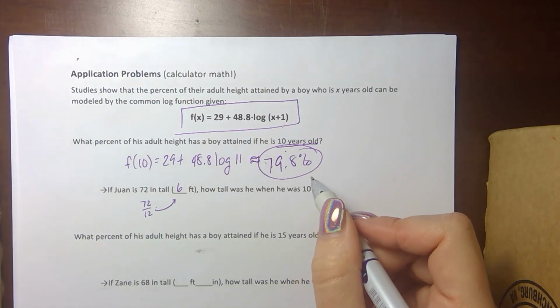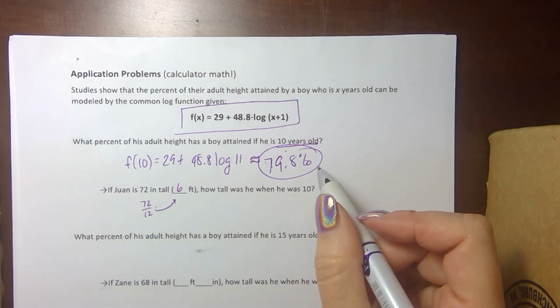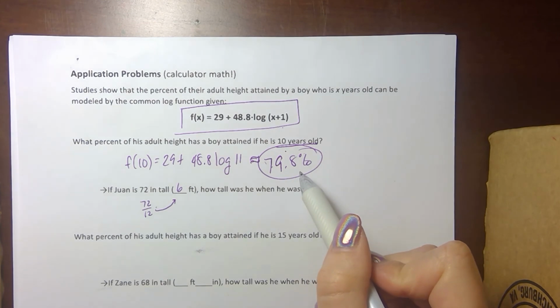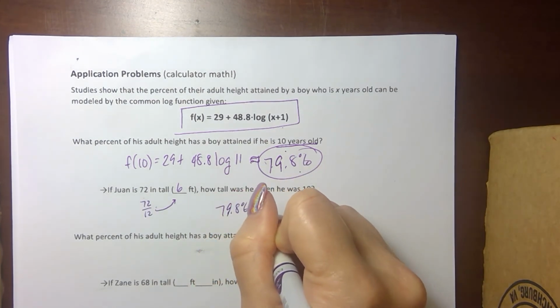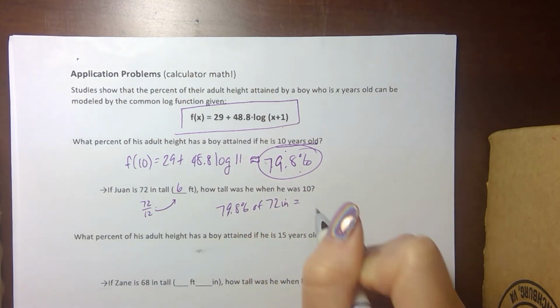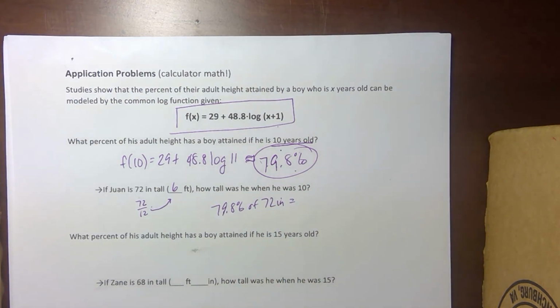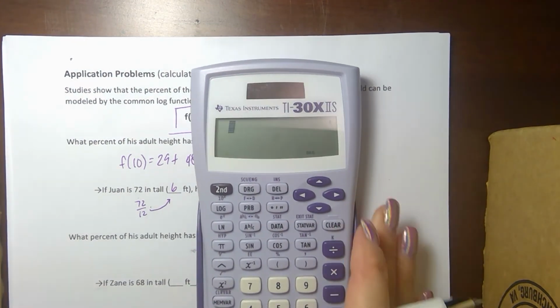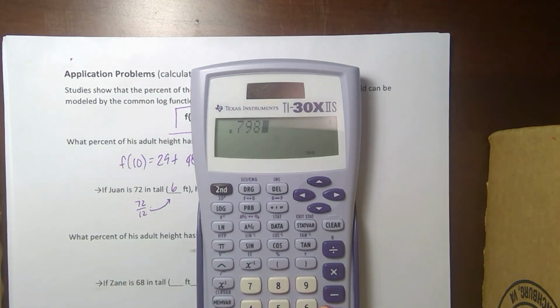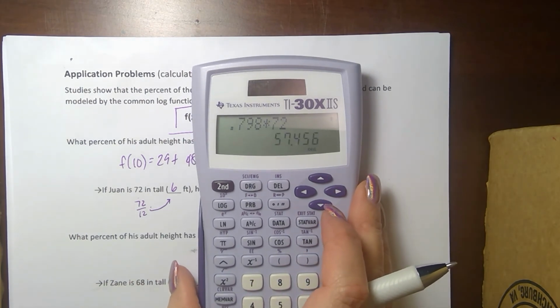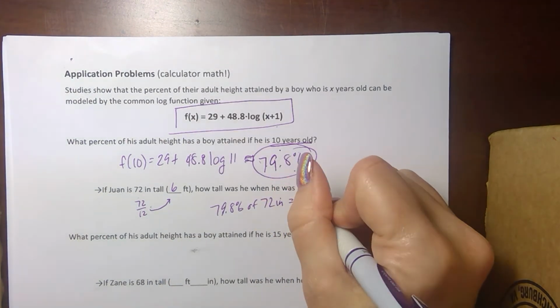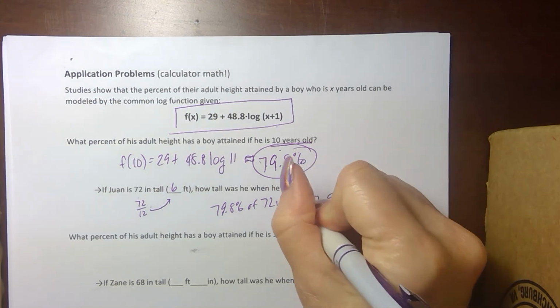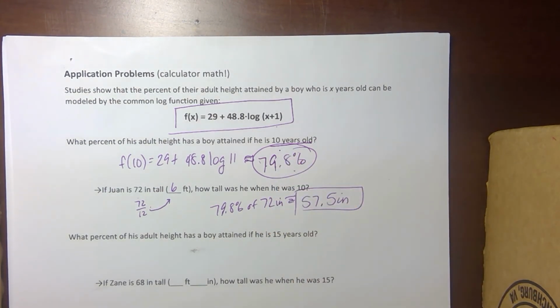Well, in inches, we want to know 79.8% of 72 inches. 79.8% is 0.798. Of means times, so 0.798 times 72 means that when he was 10 years old, he was about 57 and a half inches, 57.5 inches tall.